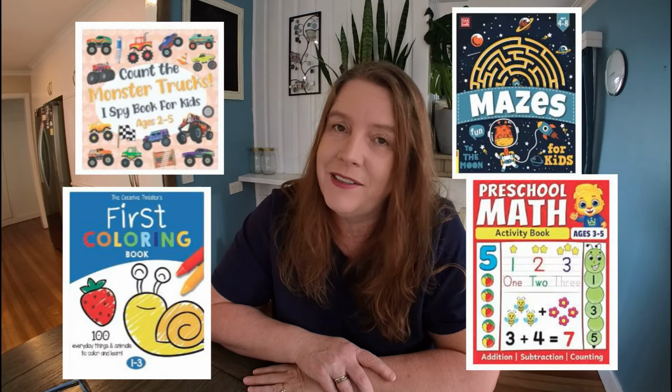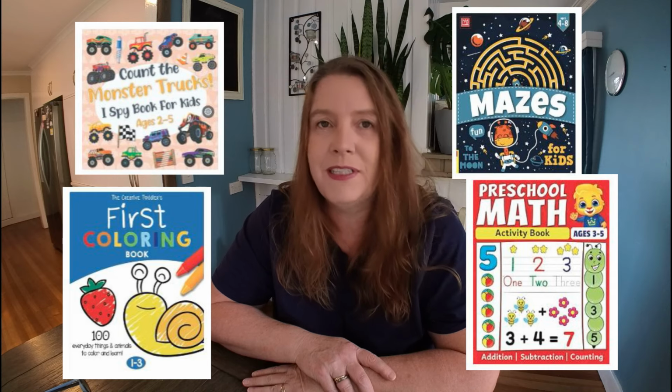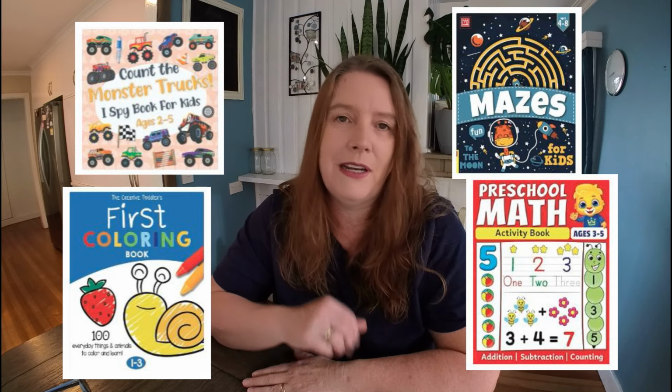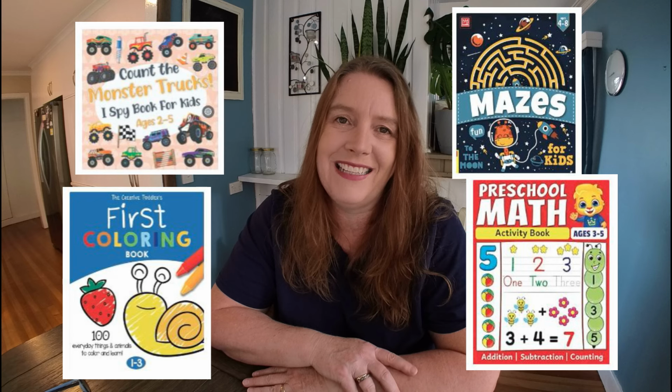We're up to number 7 now. Number 7, here it is. Number 7 is activity books and puzzle books for kids. So keeping those little kids entertained with fun activities and books. This could be while you're going on a journey, this could be at home, it might be a special interest book that the kids have.